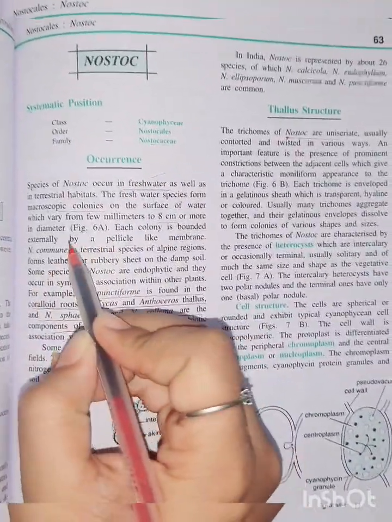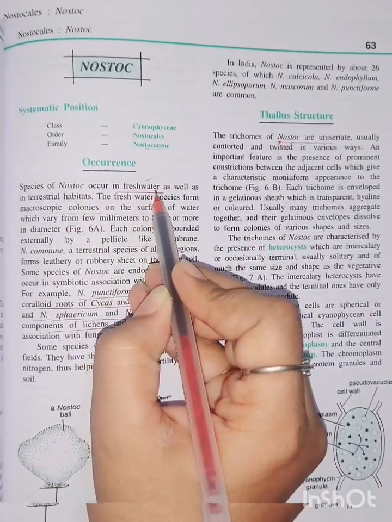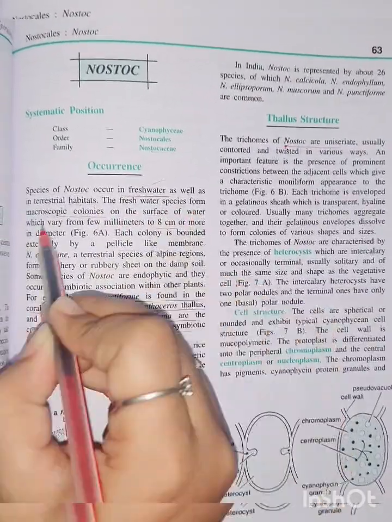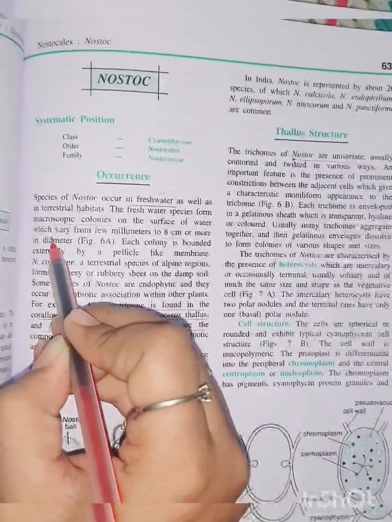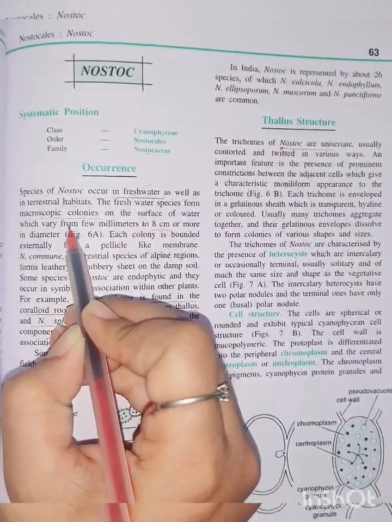At first, occurrence. Different species of Nostoc occur in freshwater as well as terrestrial habitats. Freshwater species form macroscopic colonies. Macroscopic means it can be visible, not microscopic.